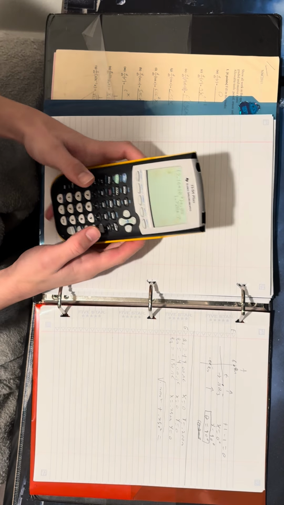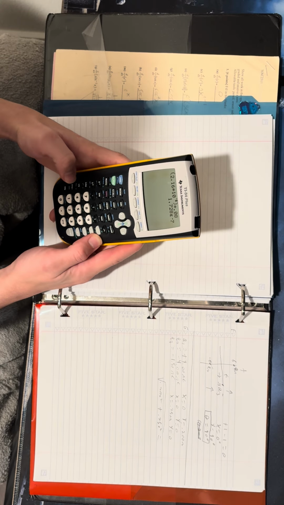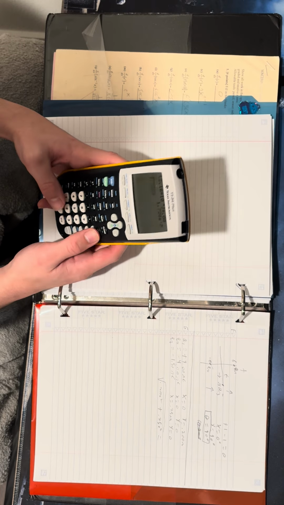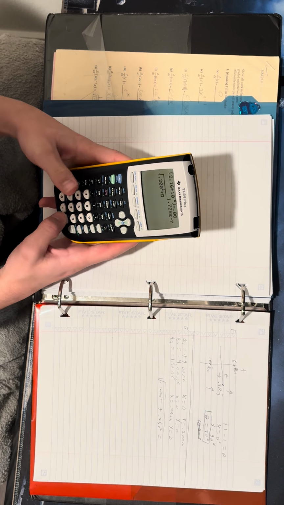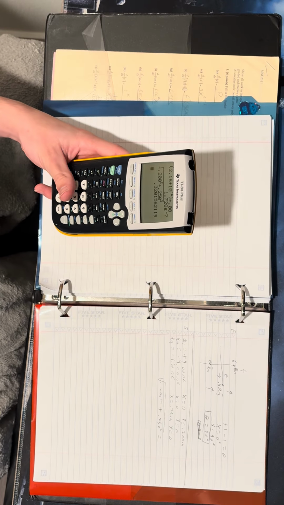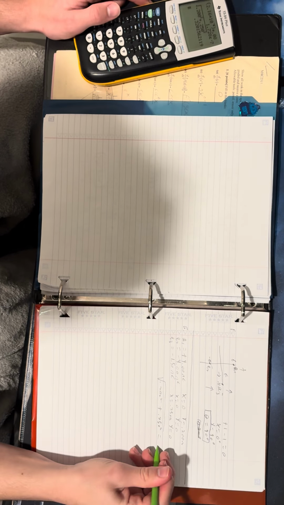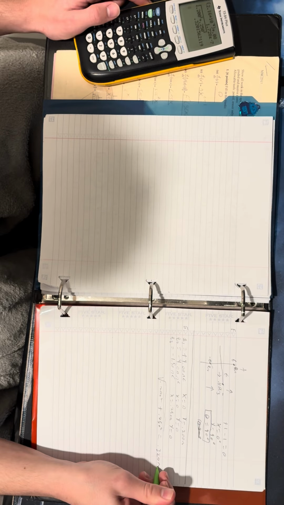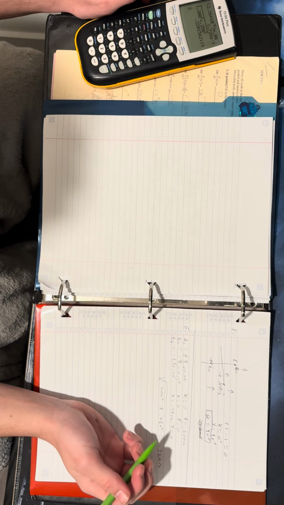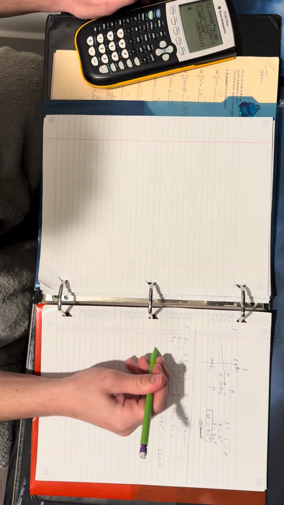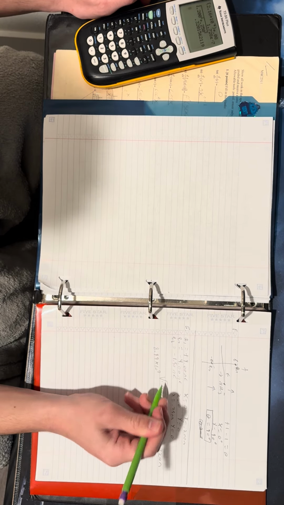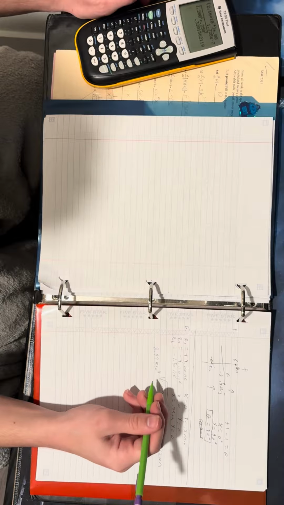Put that in the calculator, which gives us 0.320 meters. Now we can just plug it in like we always do. Every problem's kind of the same, it always comes back to this original formula.